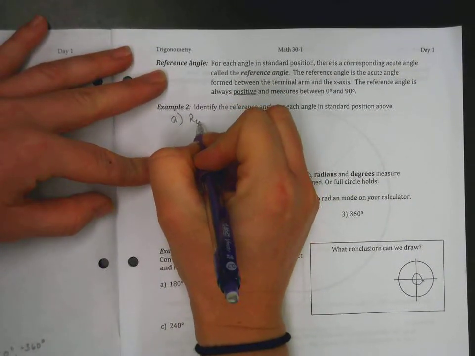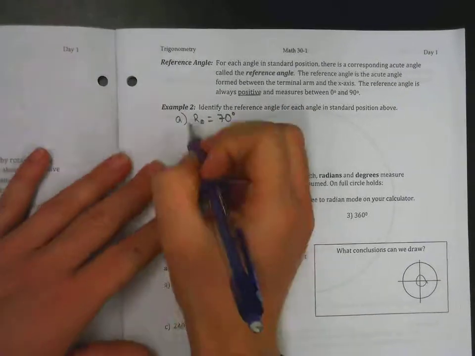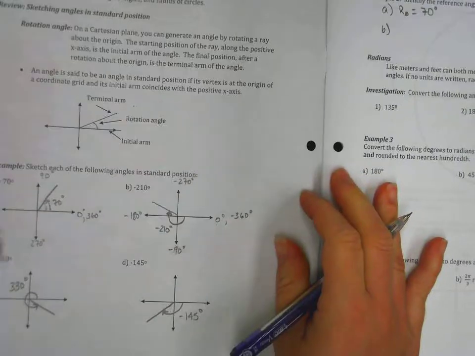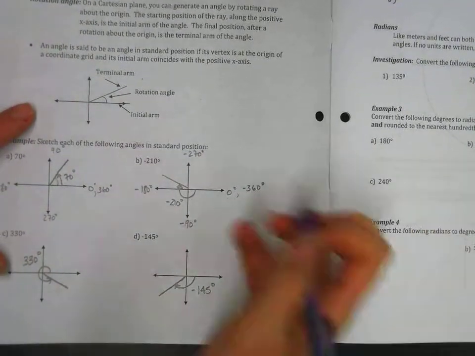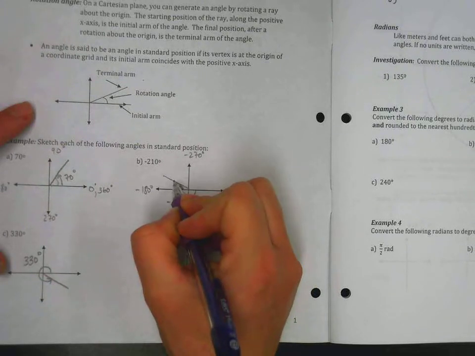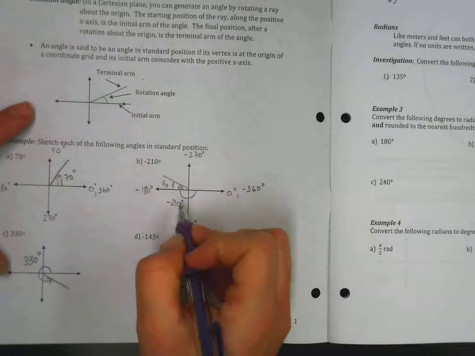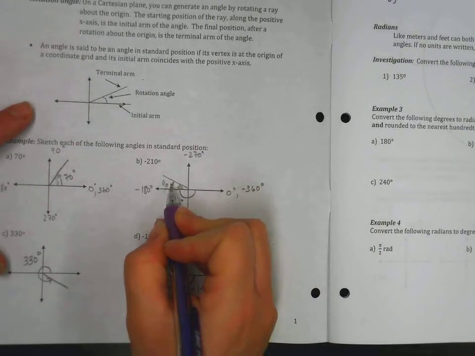For question B, even though this rotation is negative 210, my reference angle would be represented by this angle in here. So it's going to be positive: I take 210 and subtract this 180, and that will leave me with my reference angle, which should be 30.